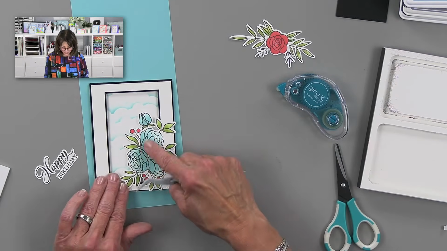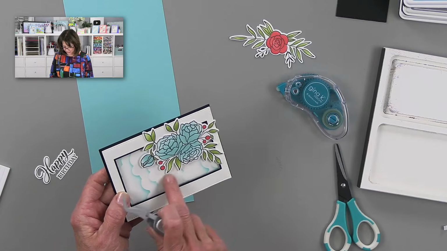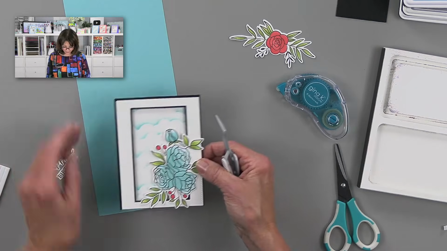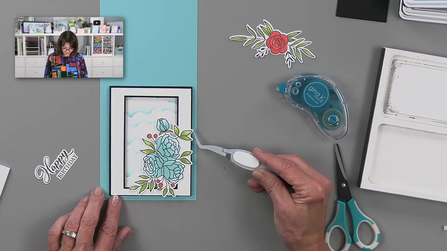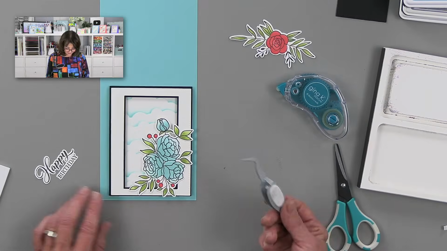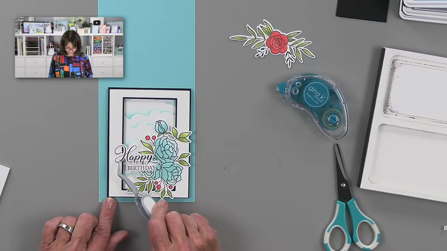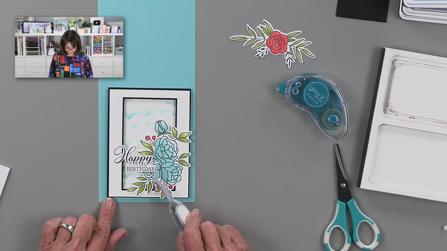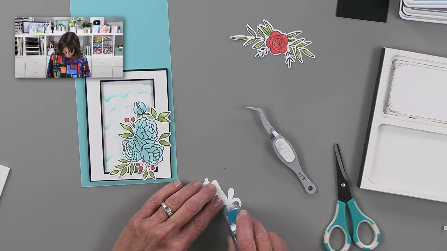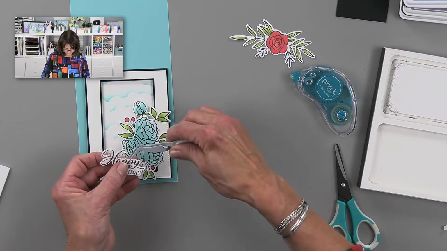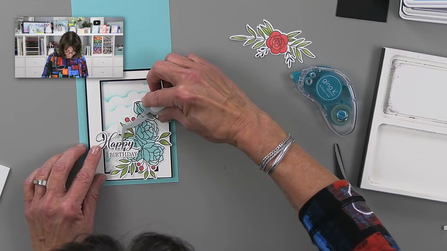This is from our kit that did sell out, but these stamps are going to be available in February. We have them coming back a la carte. Now, did you notice that I made sure that some of the leaves hung out over the edge? I like doing that. I think that's kind of fun. And then I'm going to just put a little tape right here and a little tape here so that they stick right there to each other. Nothing in the middle, but you could pop a shaker strip in there.